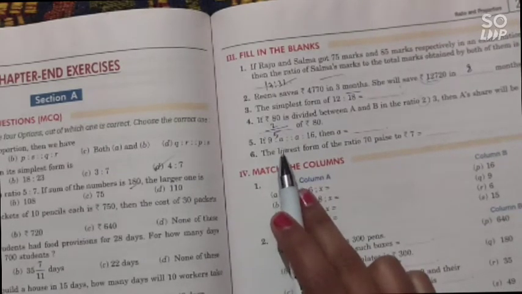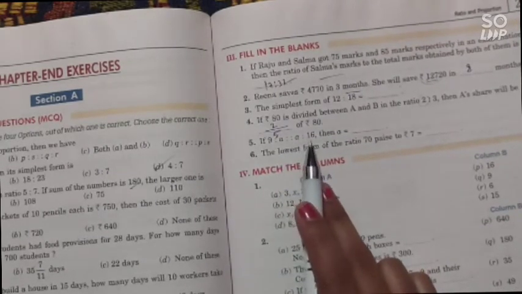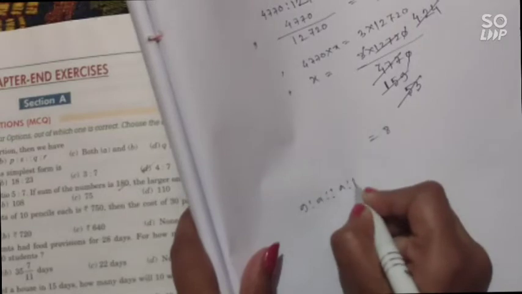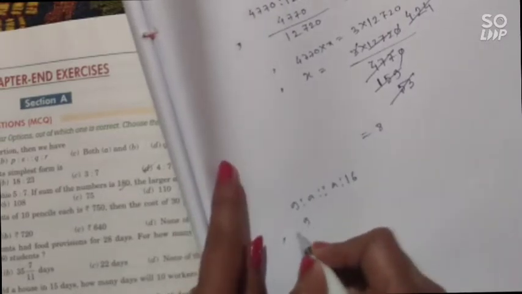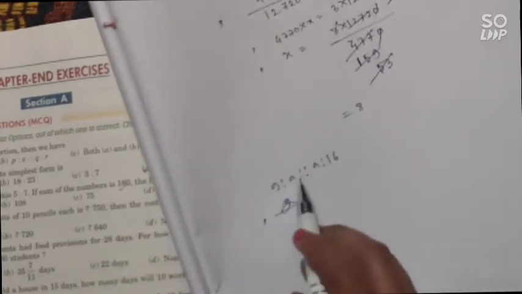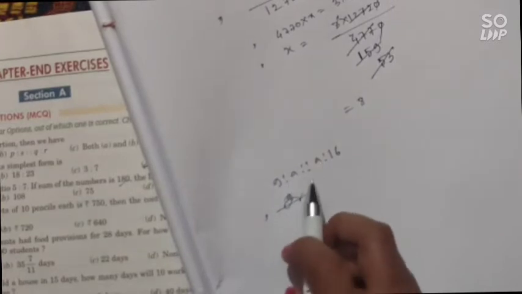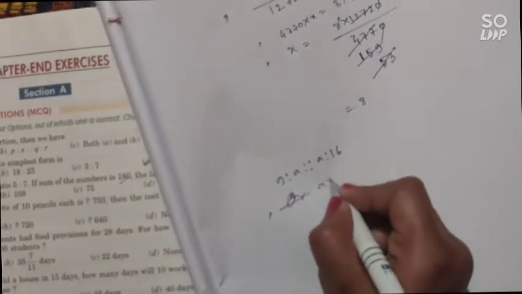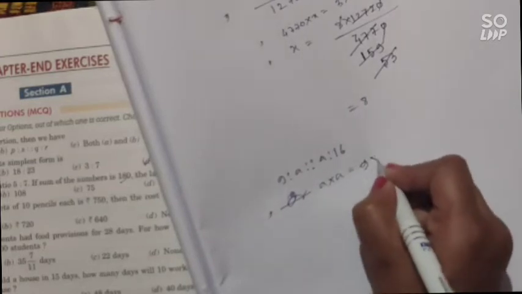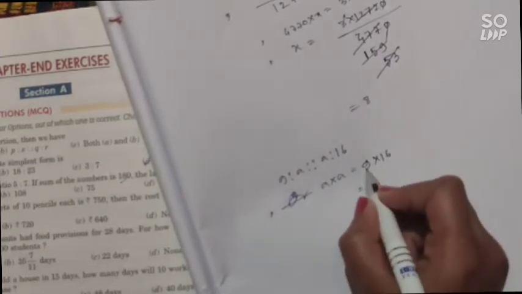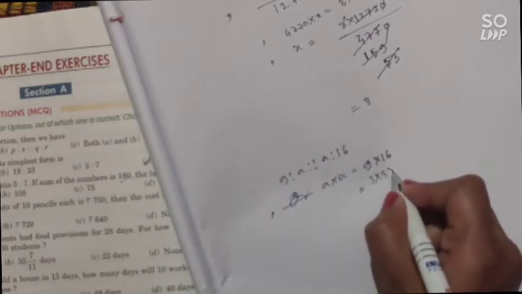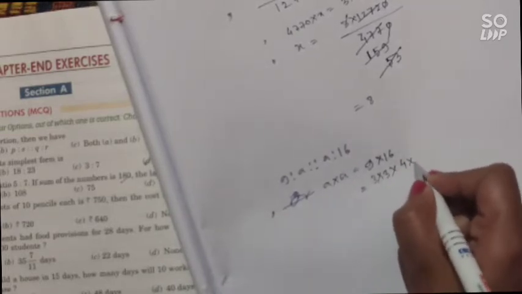If 9 is to a, proportion a is to 16, then the value of a. Here these four numbers are in proportion. So the product of the middle terms will be the product of the extremes. So 9 into 16. 9 can be written as 3 into 3 and 16 can be written as 4 into 4.